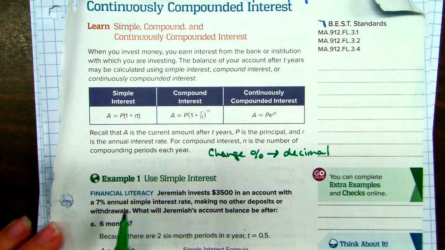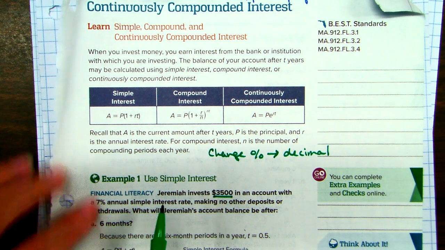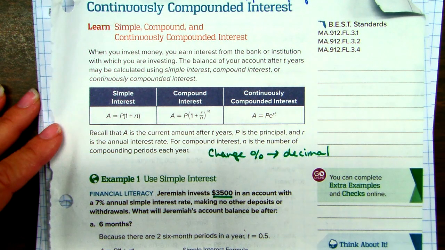Okay, so let's look at the first question. How are we going to know which one to use? Jeremiah invests $3,500 in an account with a 7% annual simple interest rate, making no other deposits or withdrawals. What will Jeremiah's account balance be after 6 months? Simple interest means the word compound will not be anywhere in the question.